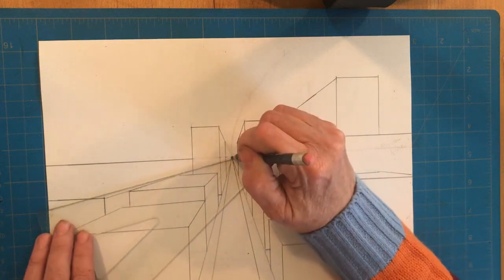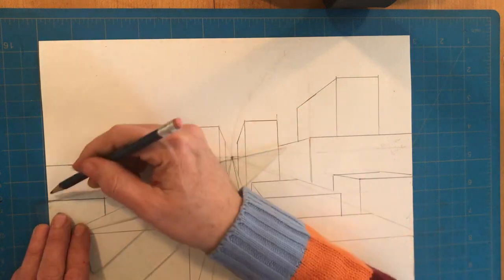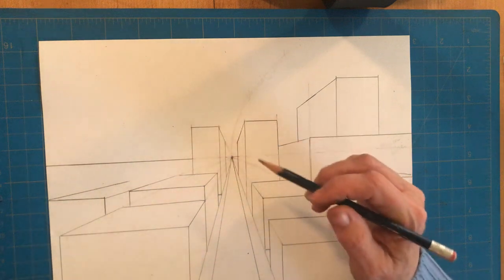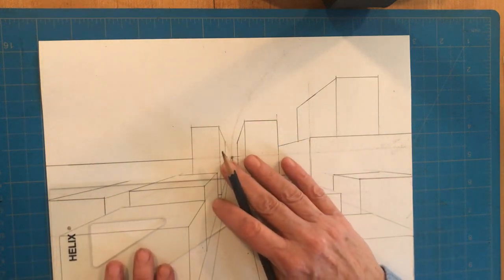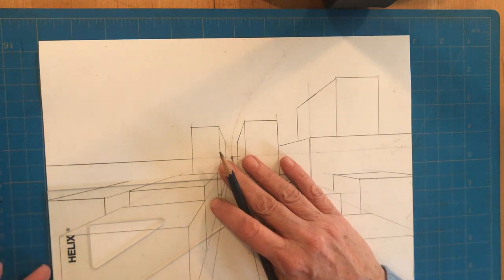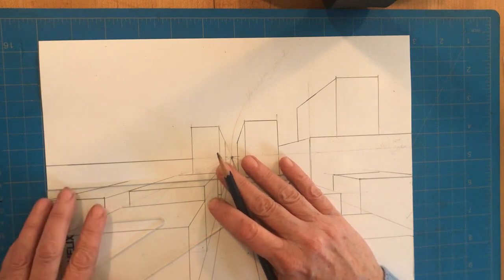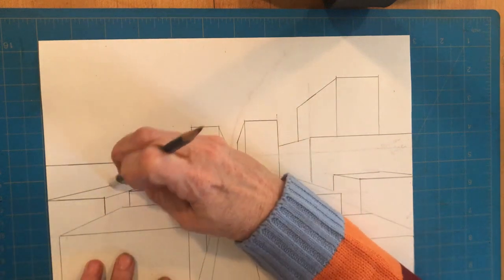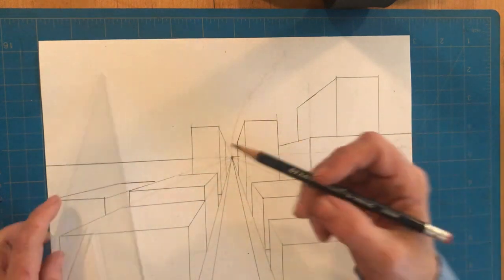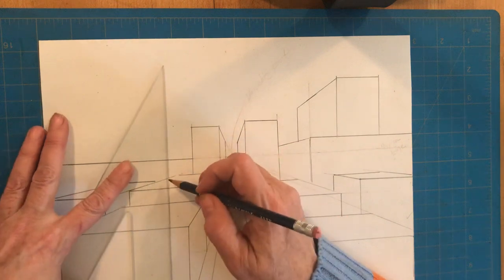That lined up pretty even with that one. That does not always happen. I'm going to take this corner here. And then I'm going to find the back of this building here. So line up the base of the triangle with the base of the paper. Draw the back of my building. Now this one just happens to be the same height as that one. Don't normally have that happen.